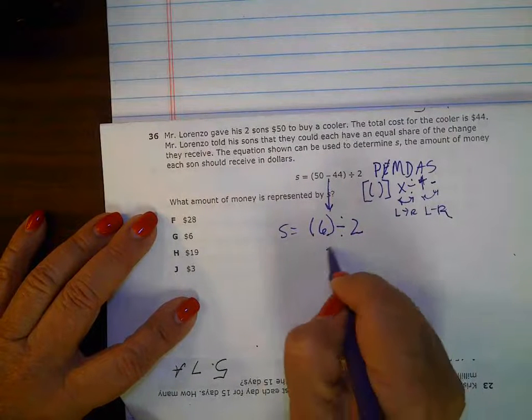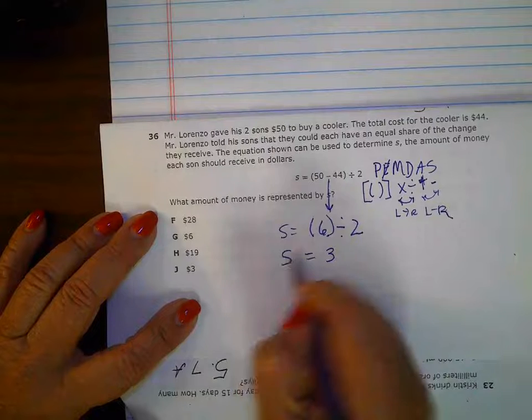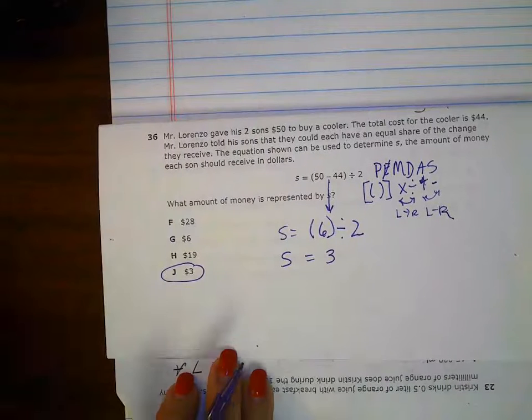S equals 6 divided by 2 equals 3. So each son will receive $3. So that was pretty easy, right?